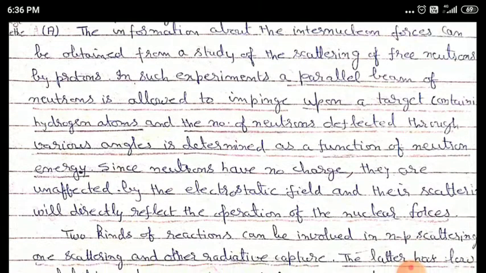Since neutrons have no charge, they are unaffected by the electrostatic field, and therefore the scattering of neutrons by the protons will directly reflect the operation of the nuclear force. It means we will get information from this scattering only about nuclear forces between neutron and proton.